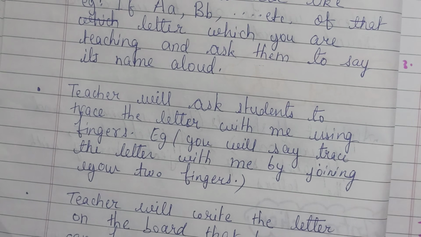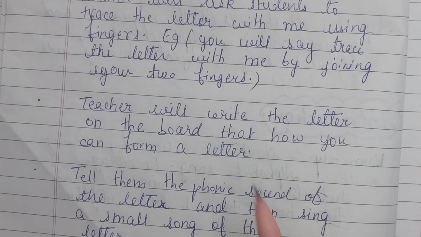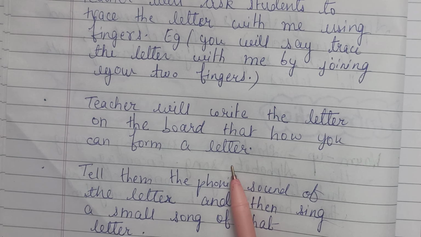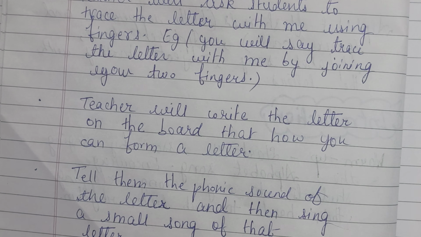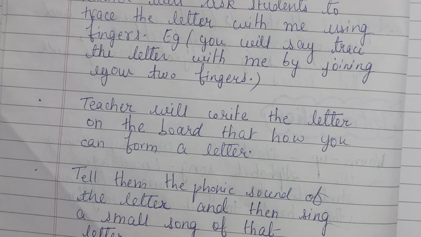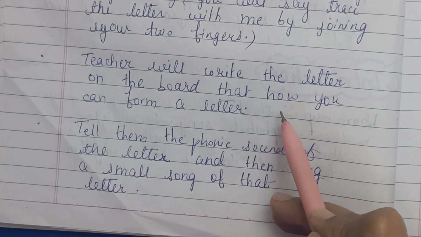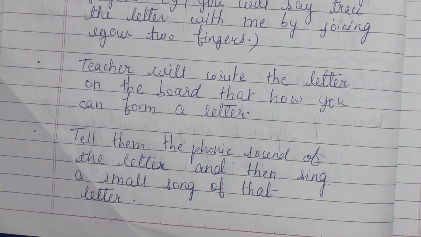Then the teacher will write the letter on the board, showing how you can form a letter. So you will explain to the students how we form the letter, like how we write letter A, letter B. Whichever letter you are teaching, write it on the board in front of the students, so that they will know how we start and how we end the letter. Like start with the top dot and then slanting line, sleeping line, A. Like this you have to teach the student.